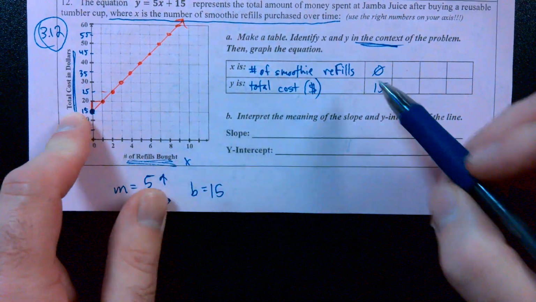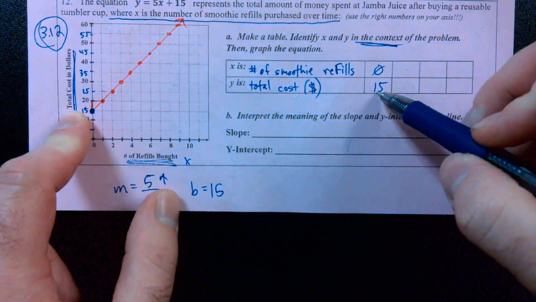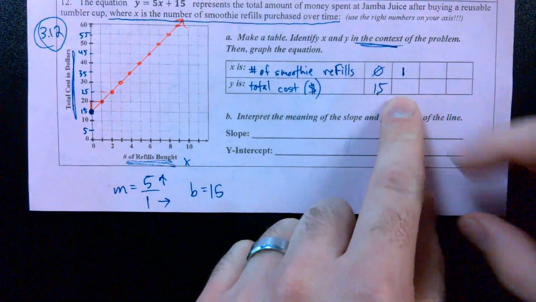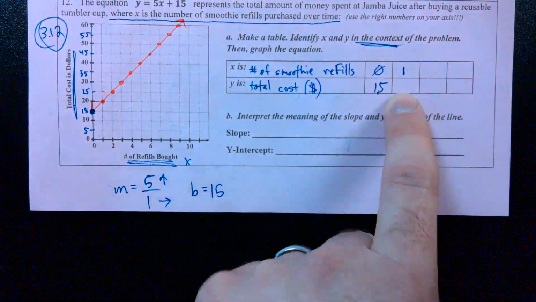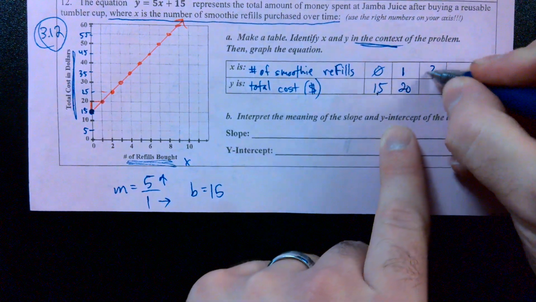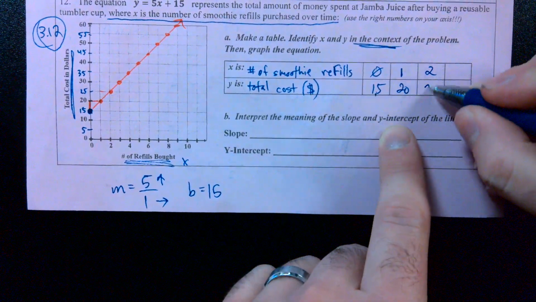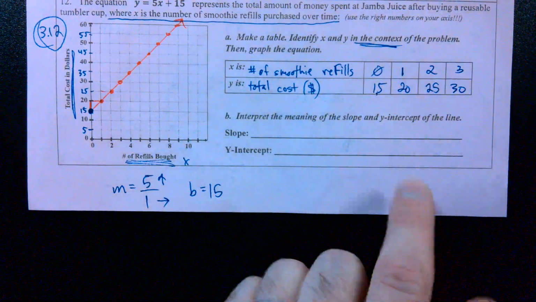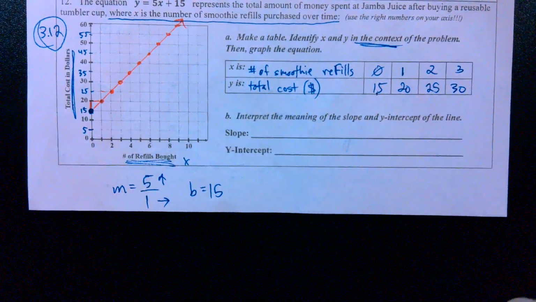Okay? Now, I already spent $15 on the cup. I get 1 smoothie refill. How much have I spent in total now? 20. What about 2 refills? 25. 3 refills. 30. We could keep going forever and ever. Right?